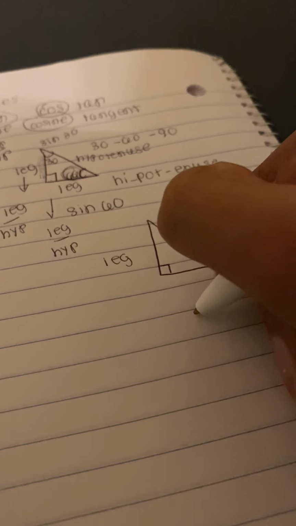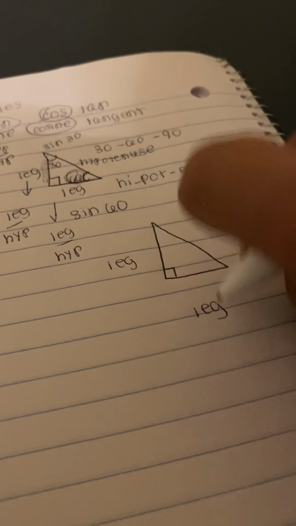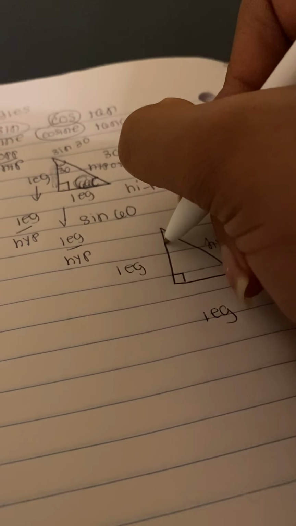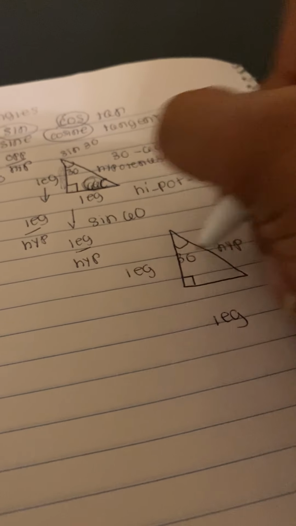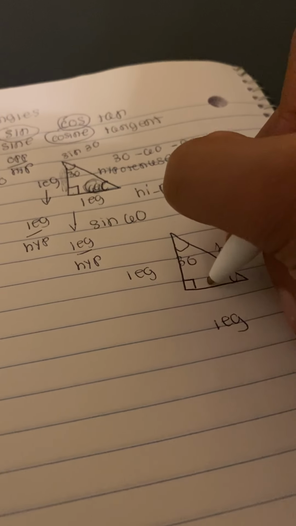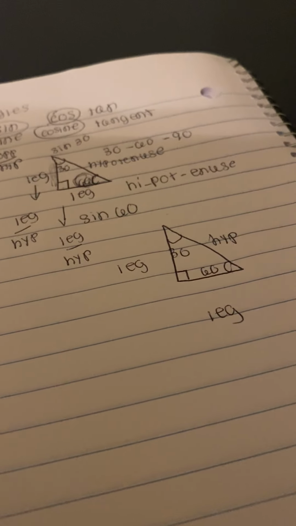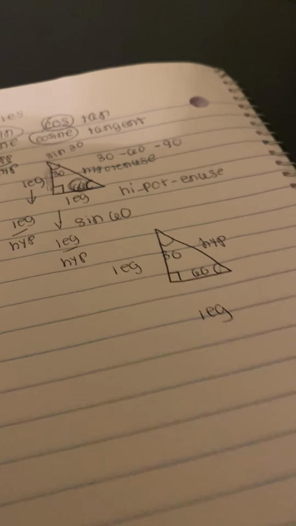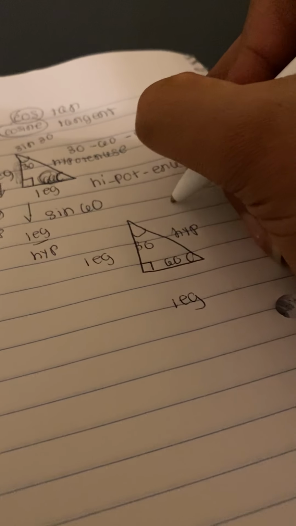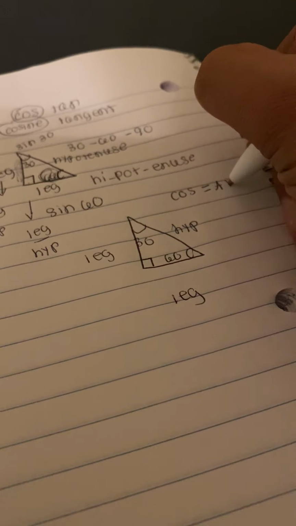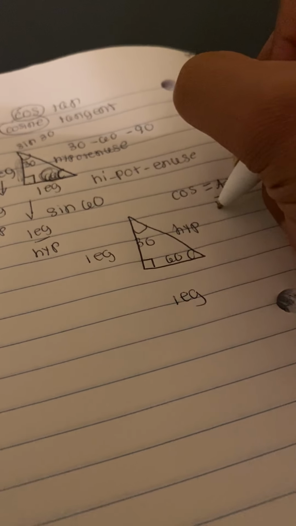And this is our leg, and this is our leg, and this is our hypotenuse, and then this is our 30. This is our 60, and then this is by default the 90 as the right angle. So cosine is equal to adjacent over hypotenuse.